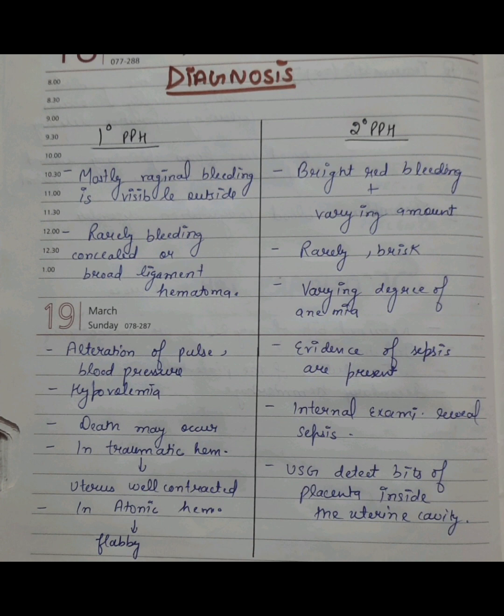Now what is the diagnosis of primary PPH and secondary PPH? Now in case of primary PPH, mostly vaginal bleeding is visible outside, and rarely the bleeding is concealed, or there is a broad ligament hematoma present. And third is alteration of pulse and blood pressure, as I mentioned in the definition in part 1 video, evidenced by fall in blood pressure and rise in pulse rate.